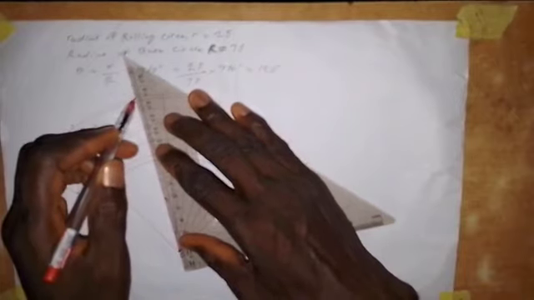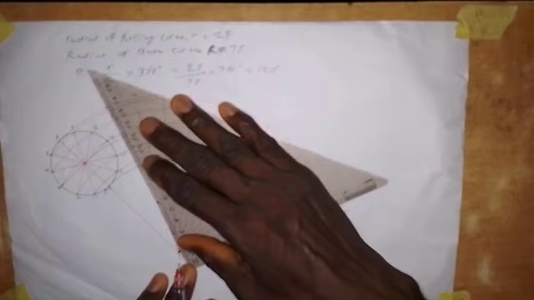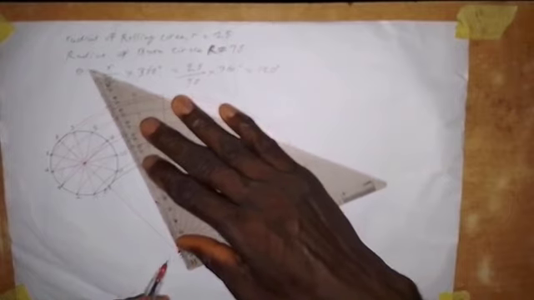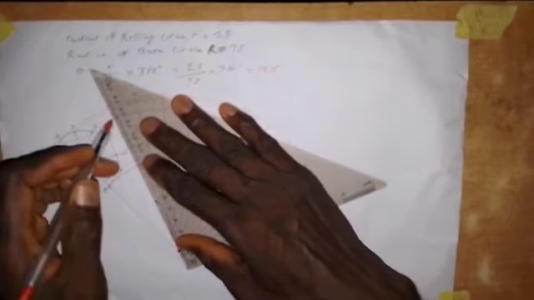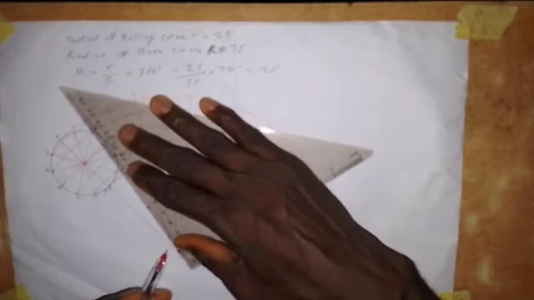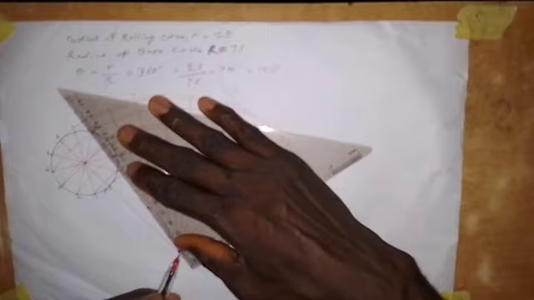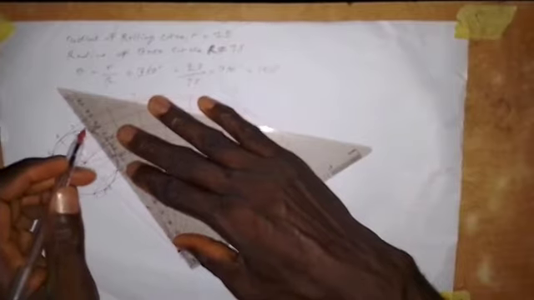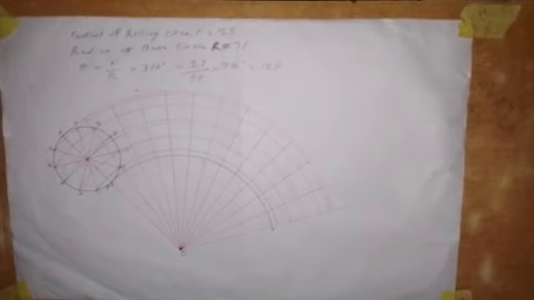From point O, we also draw through this point. From this point also, we draw from point O through that point. Then from point O, we also draw through this. Alright, so then the next thing that we are going to do is that we are going to get the center.